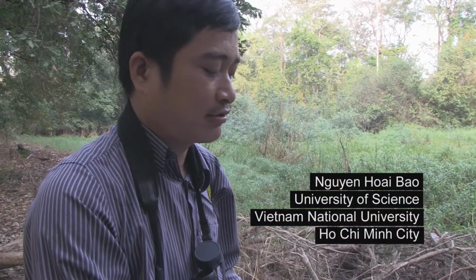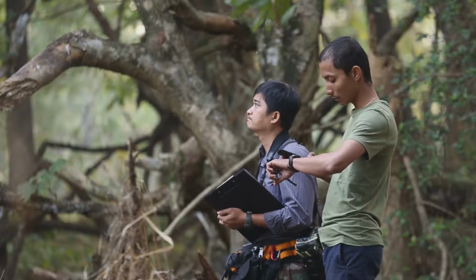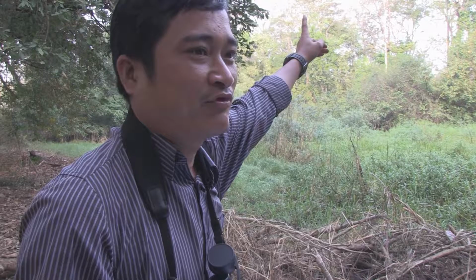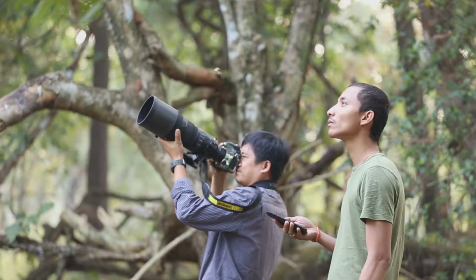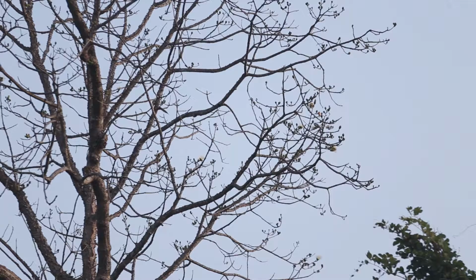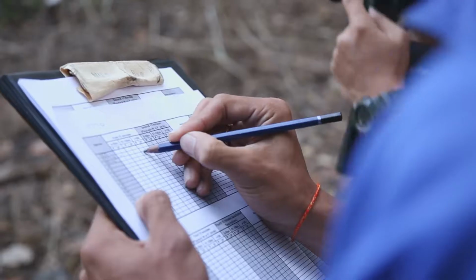What we're doing here is counting the birds that occur in the wetland or surrounding the wetland, and the other group goes 400 meters on the west side, far away. So we try to avoid duplication or double counting, so that we make sure the birds we count are different.